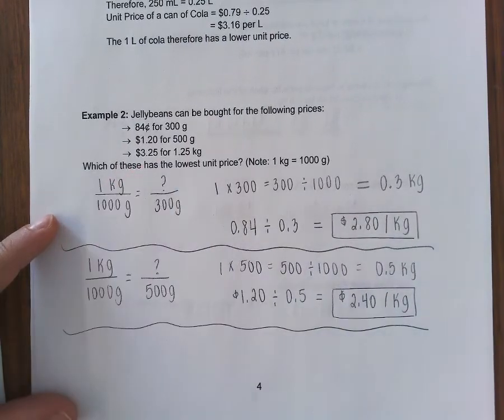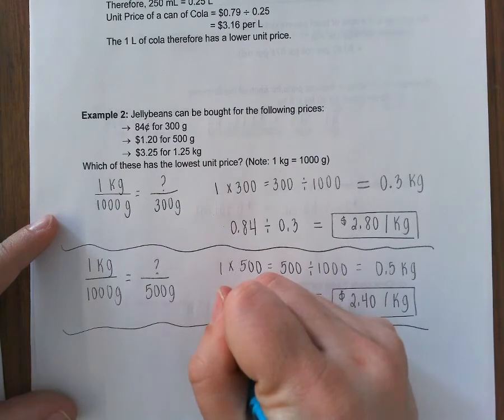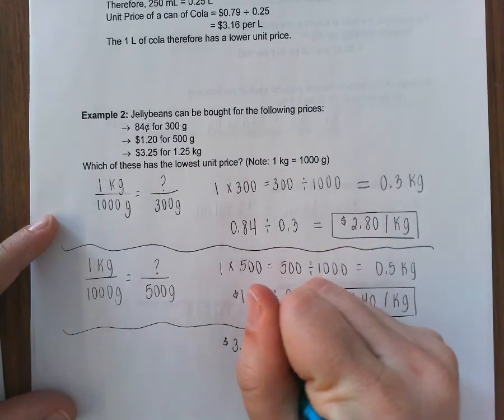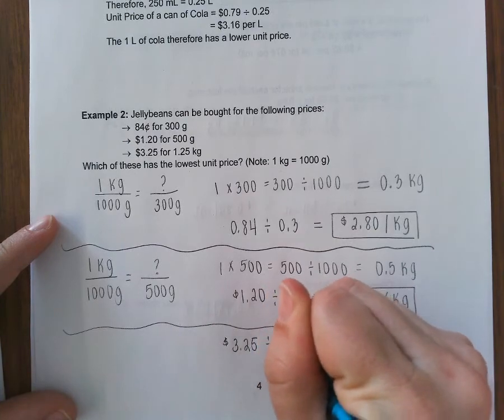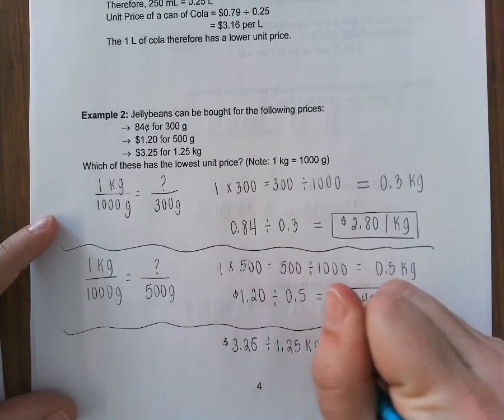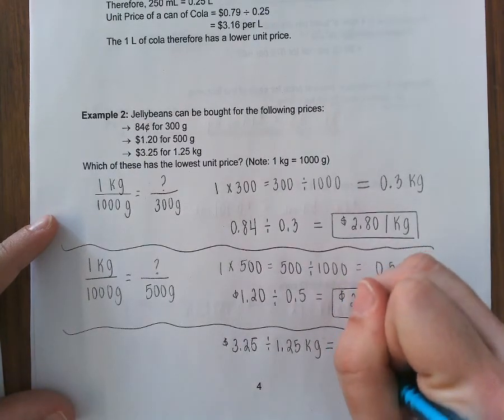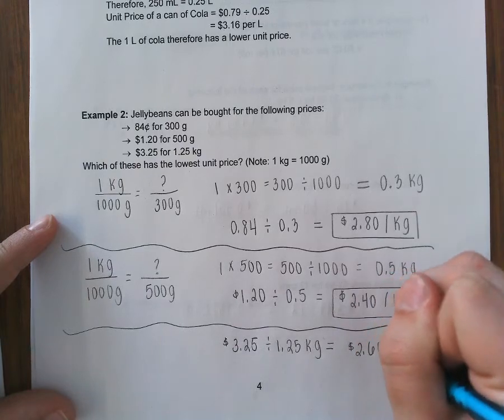Now for the last one, it's already in kilograms, so I don't need to do that conversion, but I do still need to find the unit rate. So it's $3.25 for 1.25 kgs. I need to change that into the price per kilogram, and this gives me $2.60 per kilogram.